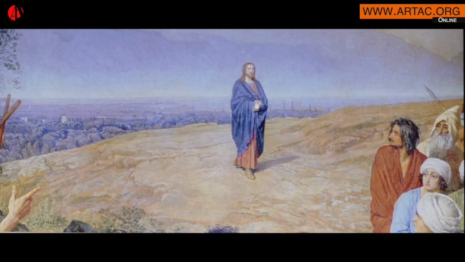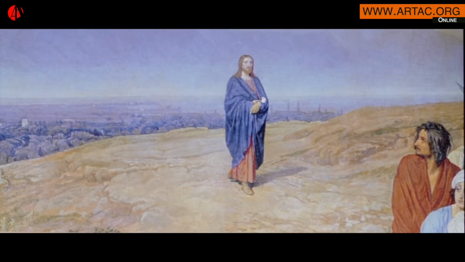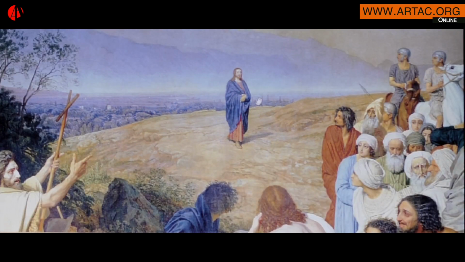The Christ has got a very beautiful blue shawl, which shows and depicts the color of the sky.